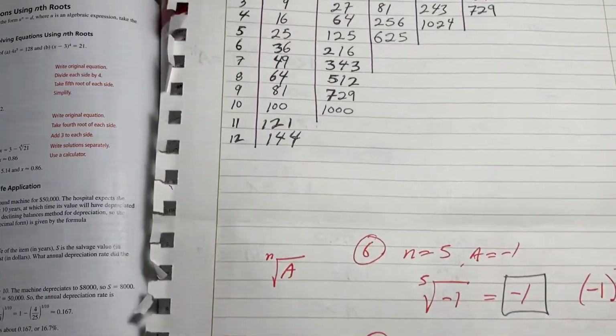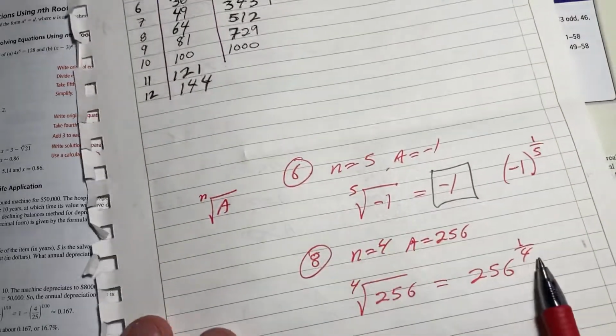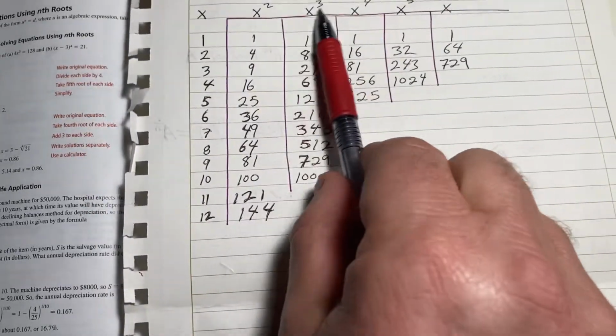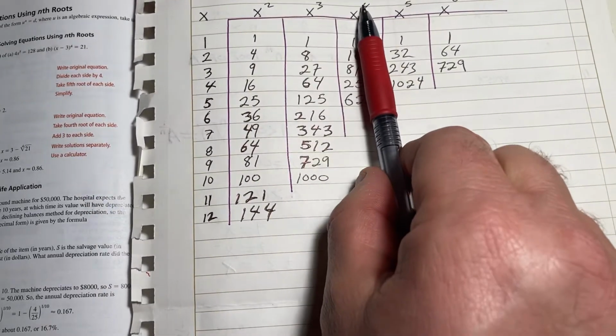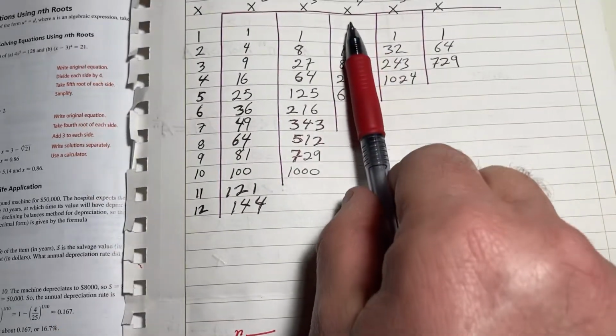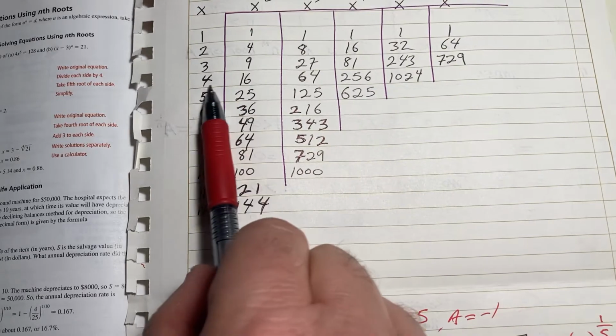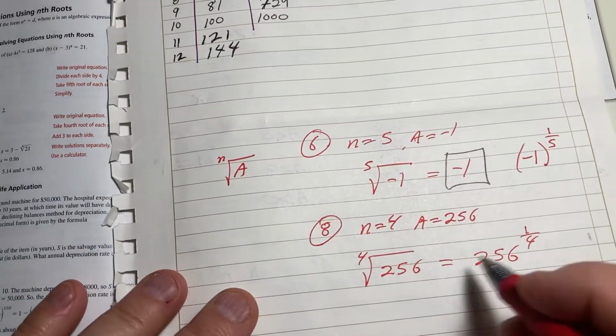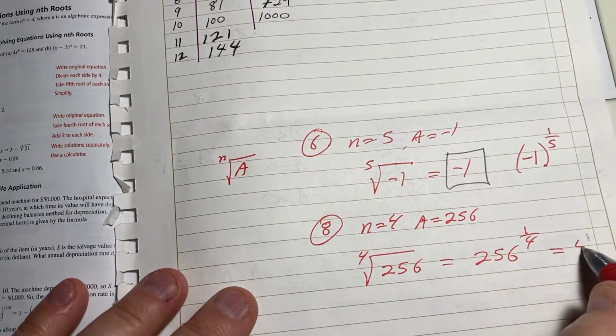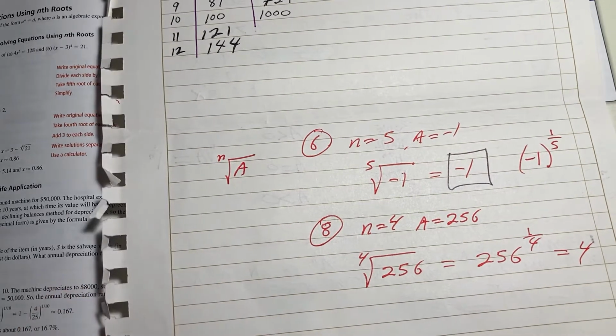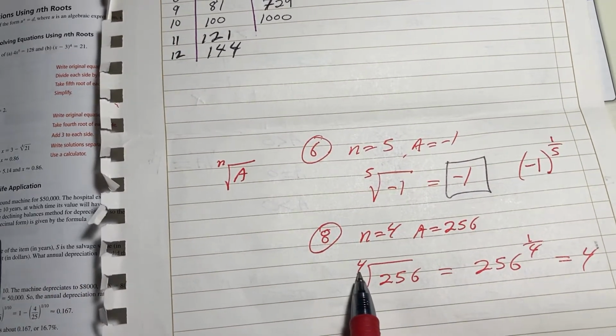Oh, geez, I don't even need a calculator because for the fourth index, 2, 3, 4 right there, do I see a 256 in that column? Yeah, right there. So the fourth root of 256 is going to be 4. Oh, the answer is 4. Okay, that's an even integer.